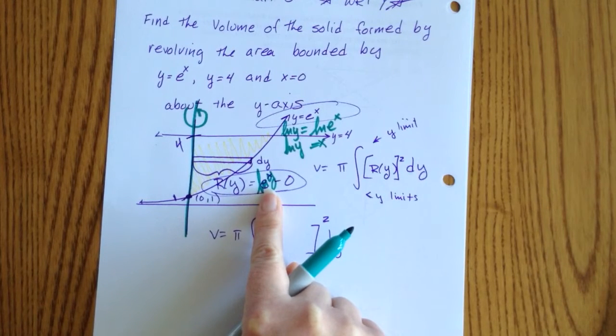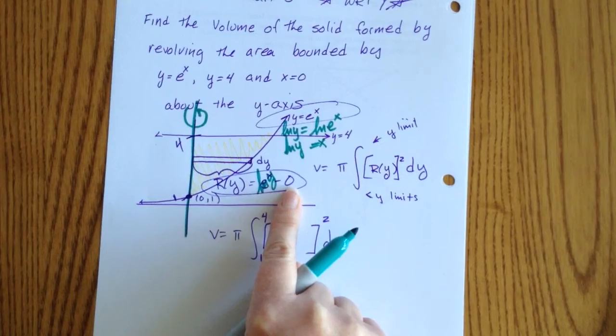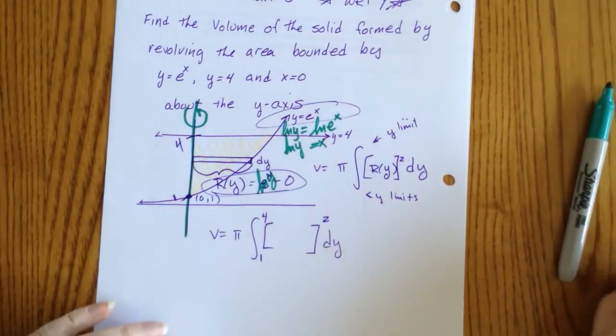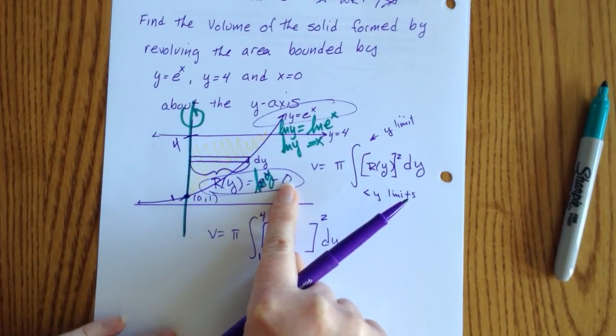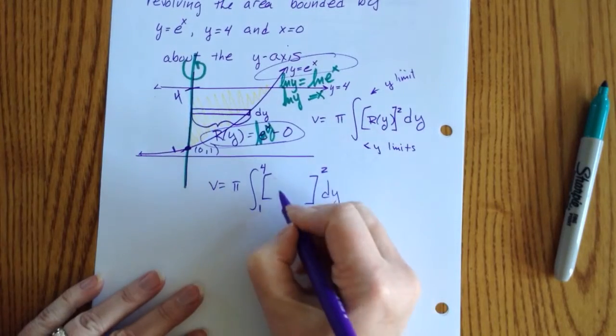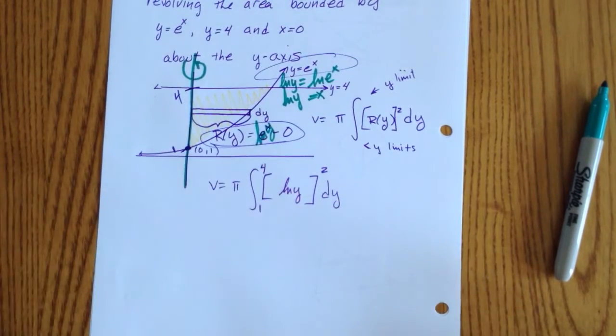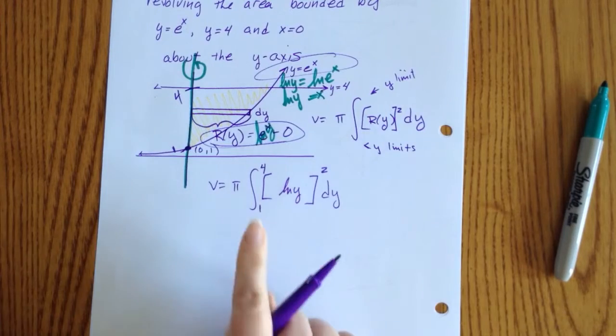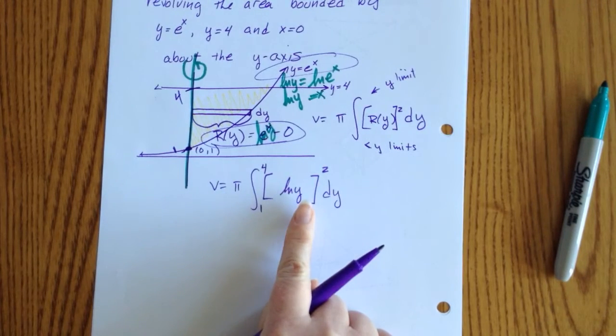So again, it's right minus left, but as a function of the variable y. No, I'm not going to write the minus 0. That's silly. So this is the natural log of y. All right, now, this is not something that's a basic integral, and that's why we're going to be using technology.